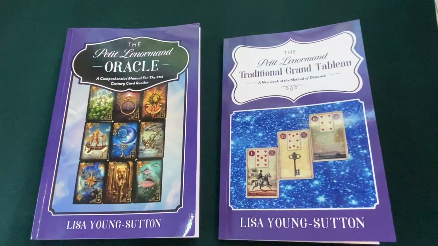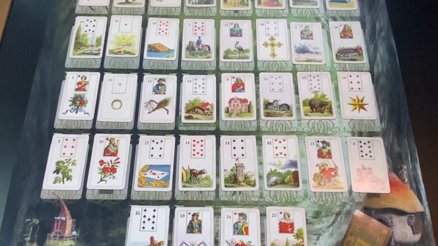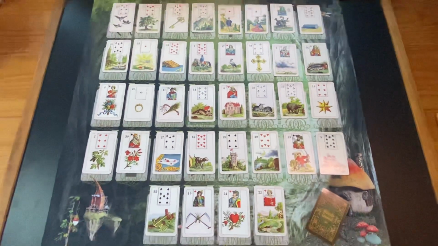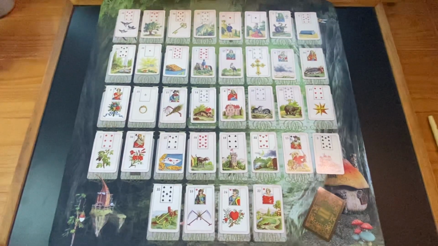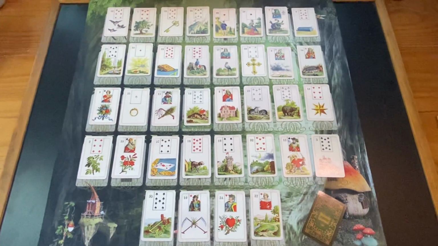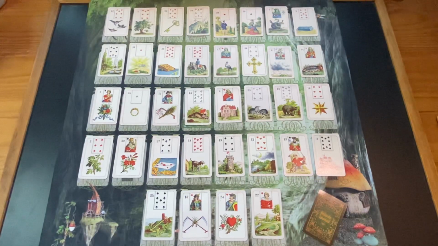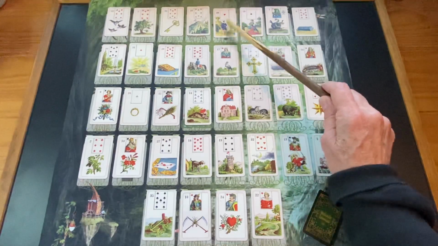Now, I recreated a grand tableau, a method of distance grand tableau that I had laid for a male client, over a year ago. Can't even remember the exact date, but this is over a year old, so I do have the feedback on it, so I can easily answer your questions. Okay, so this was for a male seeker, okay, so 28 is the primary significator here.